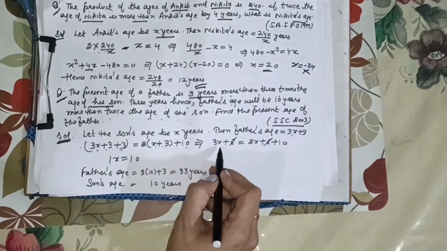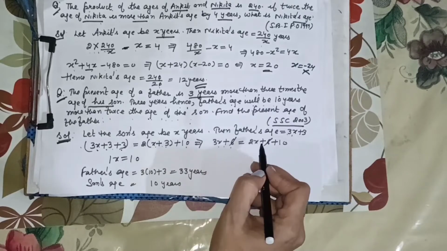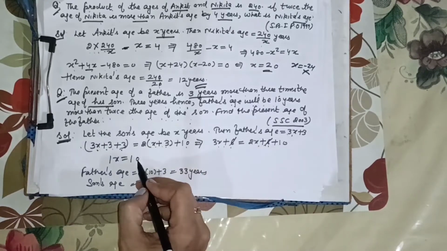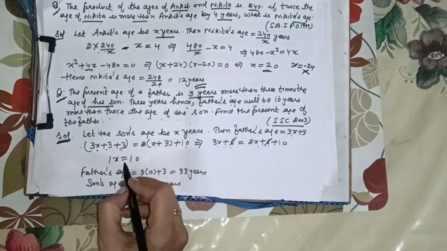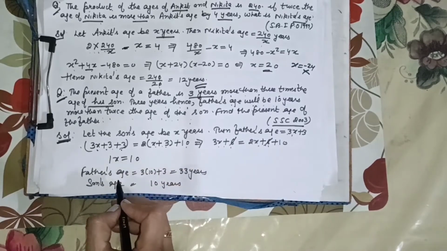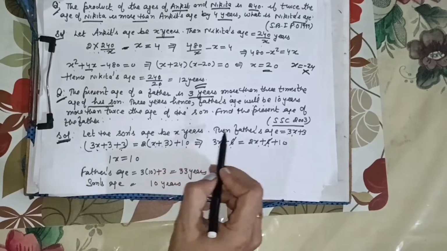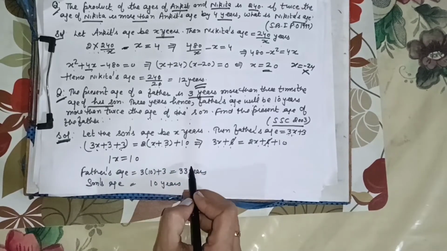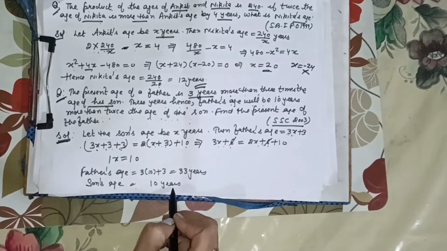So after simplification, we are getting 3x plus 6 is equal to 2x plus 6 plus 10. And 6 and 6 are cancelled, so x is equal to 10. The father's age I have taken as 3x plus 3, so 3 into 10 plus 3 is 33. And the son's age will be 10 here.